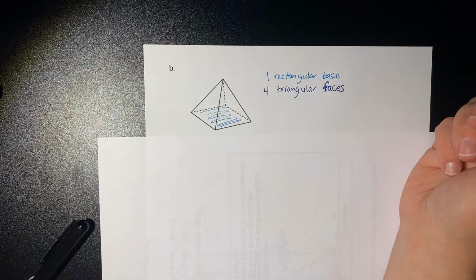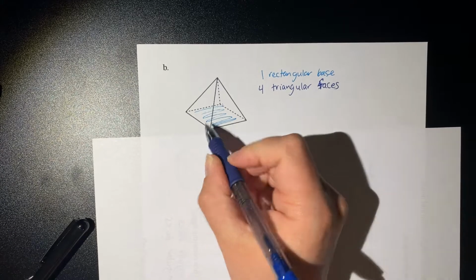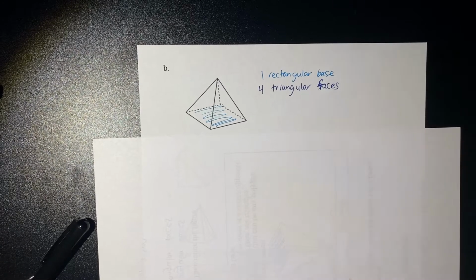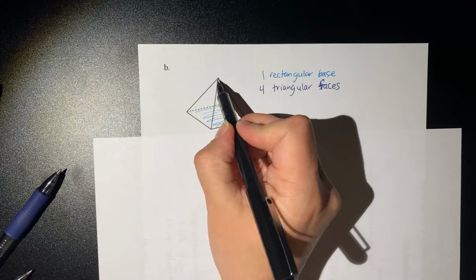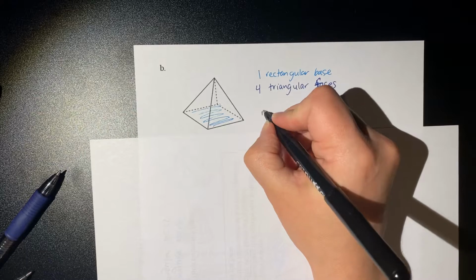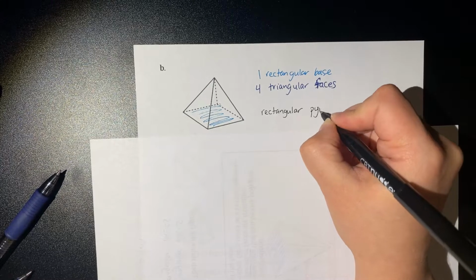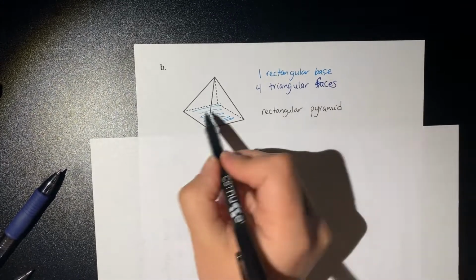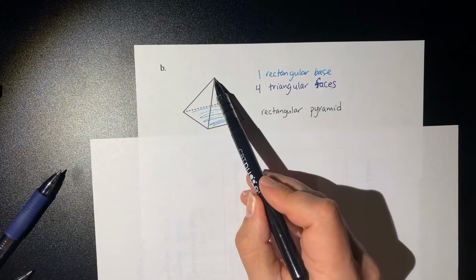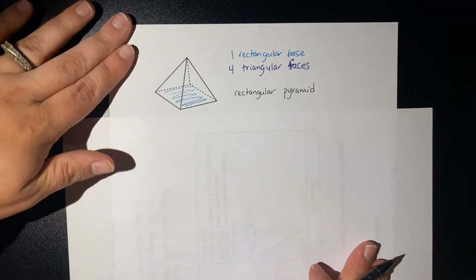Okay. How else could I know? I could count 1, 2, 3, 4 sides to my base. So I know there has to be 4 sides up to my vertex. Okay. So what is this figure? Well, it meets at a point and it has a base of a rectangle. So we are going to say that it is a rectangular pyramid. Why? Our base is a rectangle and our faces meet at a point, so we know that's a pyramid. All right, next one.